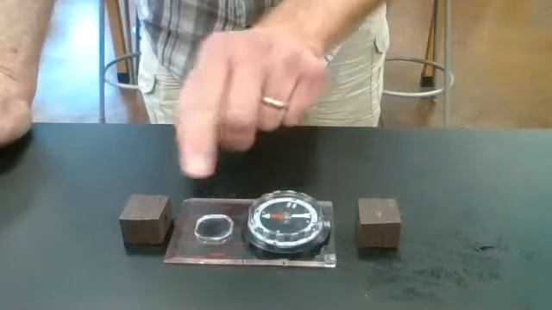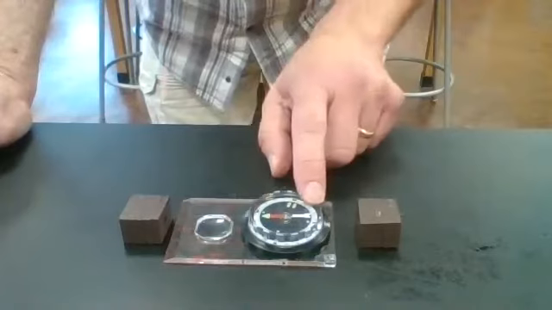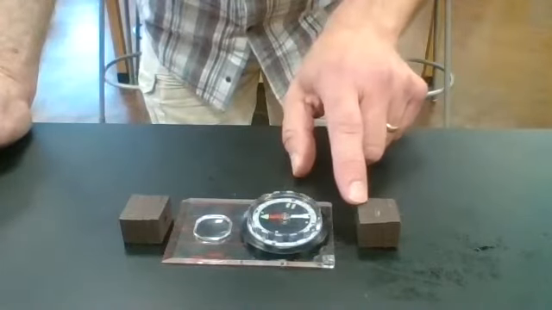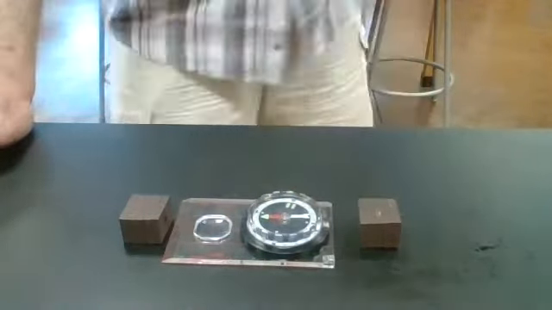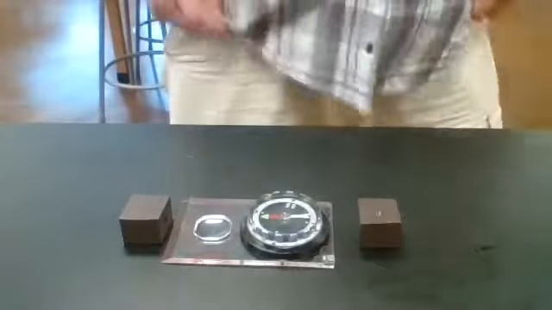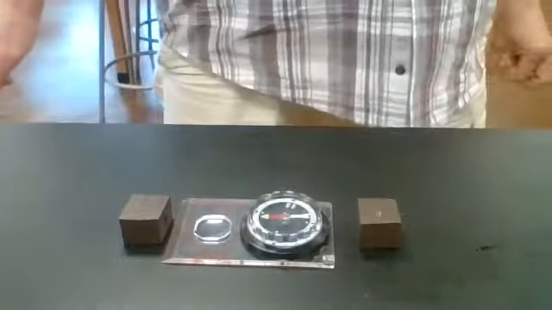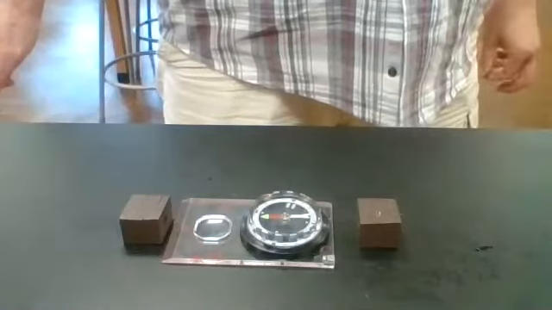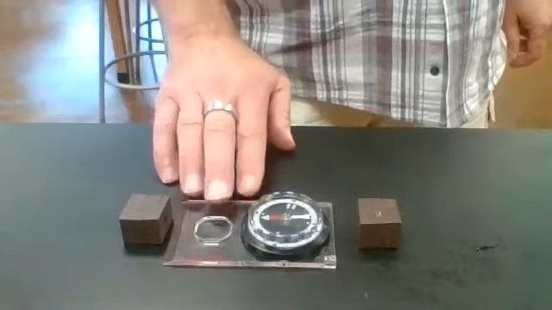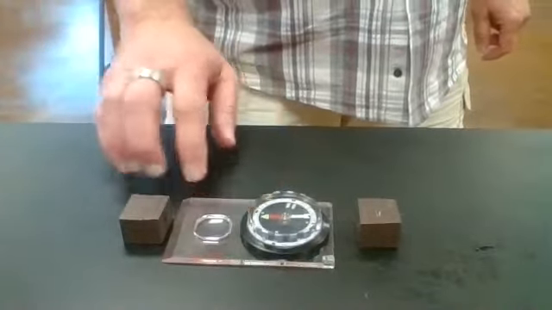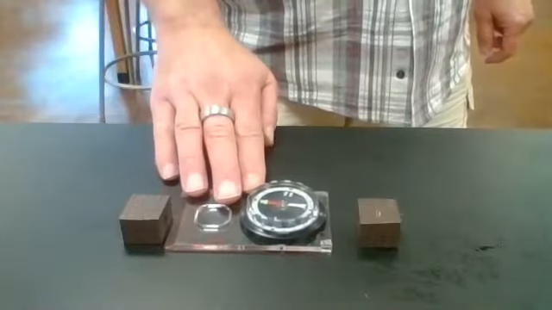Okay, and if I'm somewhere in between these two magnets like this, then the North Pole is going to point to the South Pole of the magnet. The South Pole of the compass is going to point to the North Pole of the other magnet. Okay, so the two magnetic fields are interacting, and they're actually additive, so you can use superposition in order to predict the strength of the overall magnetic field from these two magnets.